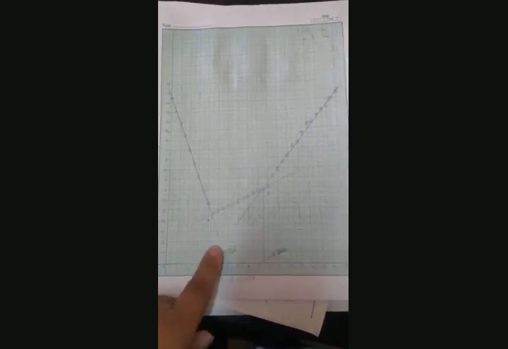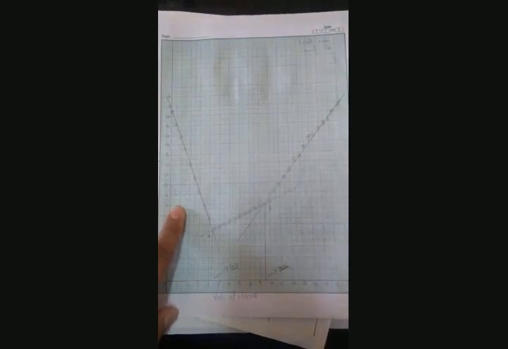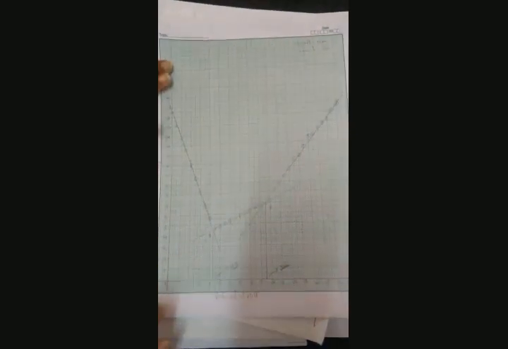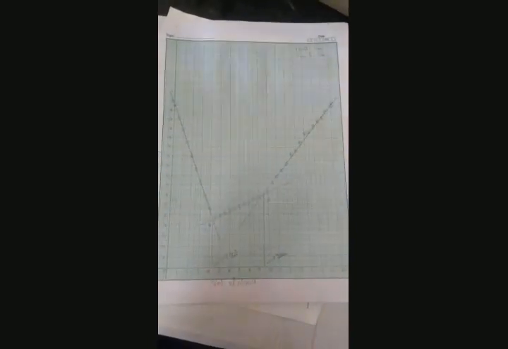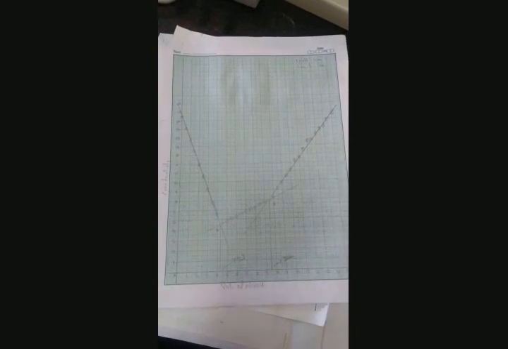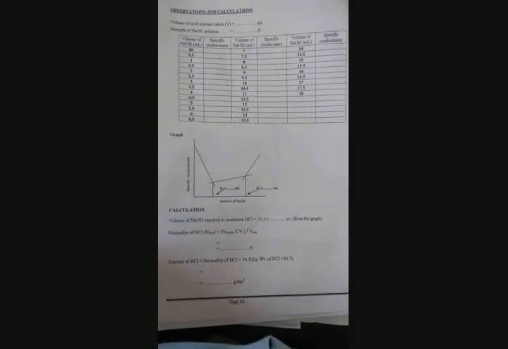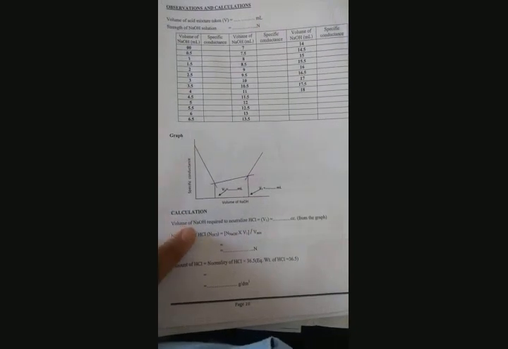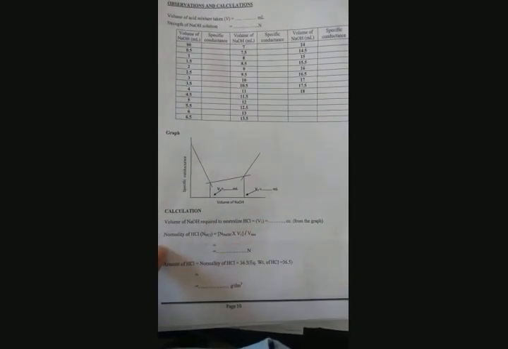So by knowing the volume and the normality of NaOH, you can calculate the normality of acetic acid as well as the normality of HCl. The volume of NaOH required to neutralize HCl is V1 from the graph, as I explained.